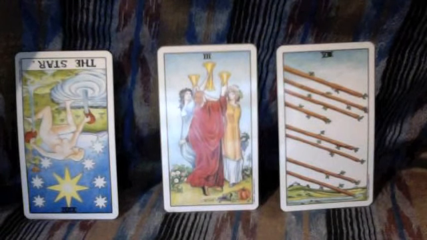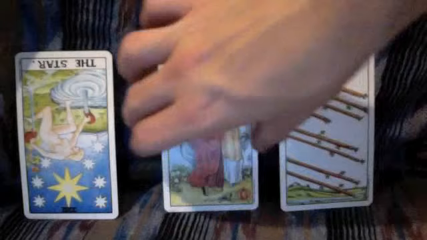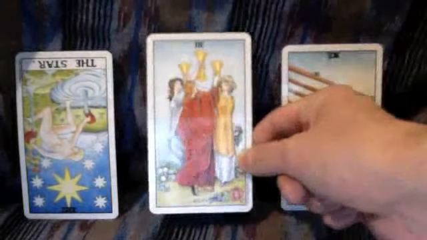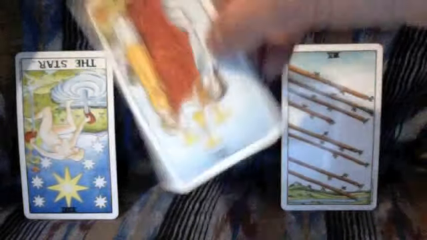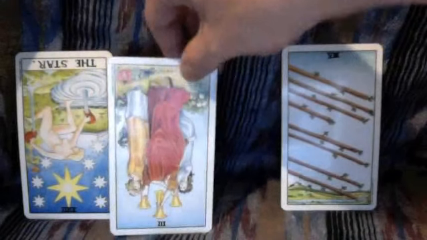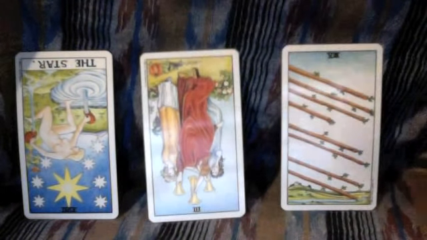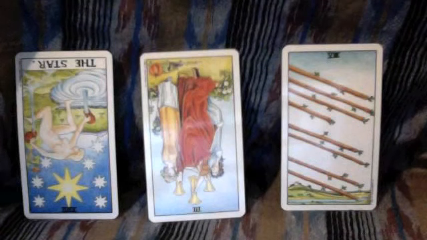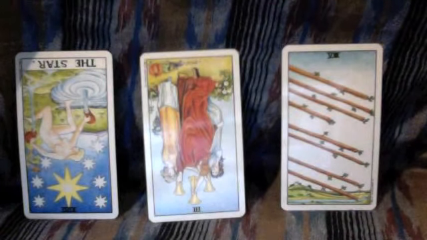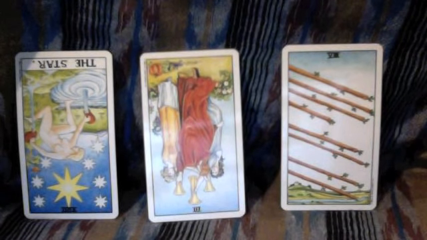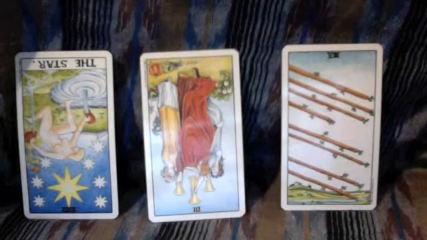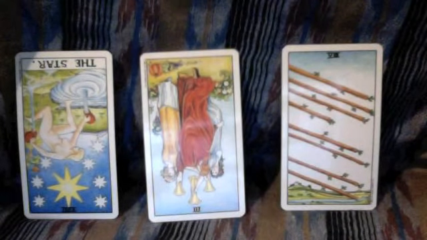Another way would be to look at the reversal as delayed or obstructed energy. So, for example, if you pull the Three of Cups, this is generally a card of celebration. Reversed, it could still indicate celebration, but perhaps delayed for some reason. It could also indicate that something is blocking or hindering the celebration from manifesting, and it would be something either to ask your querent about or help them to think about a reason or reasons that this could be the case.